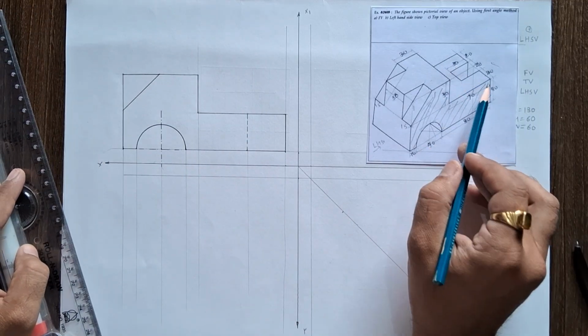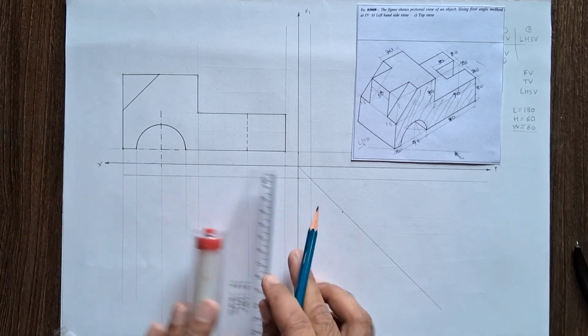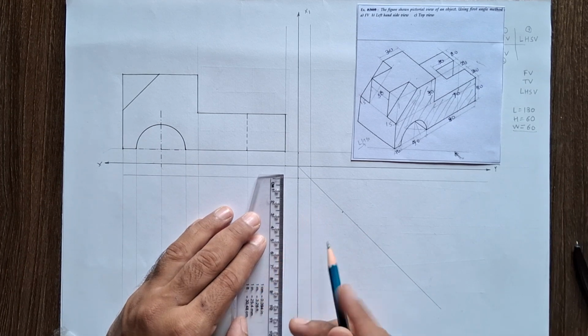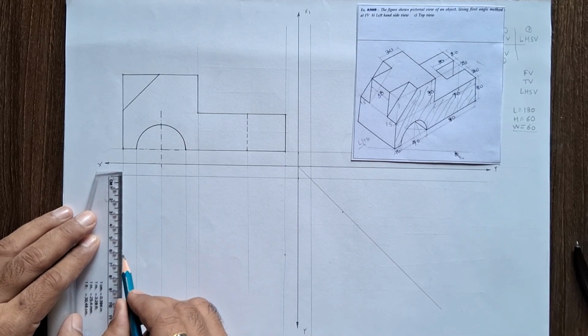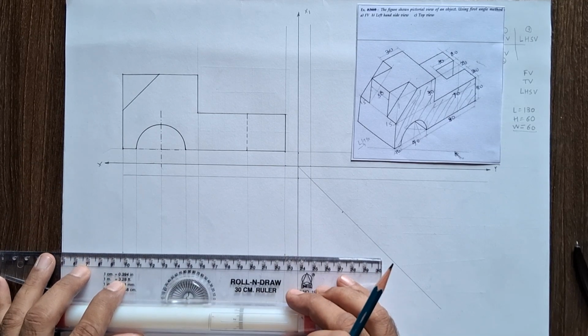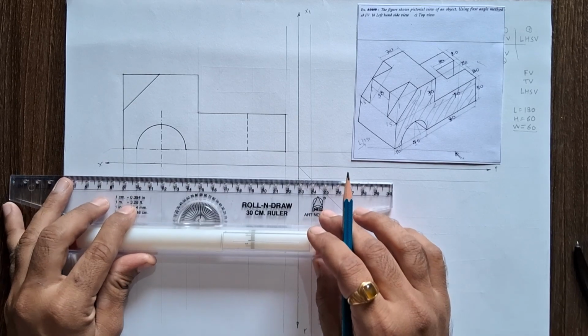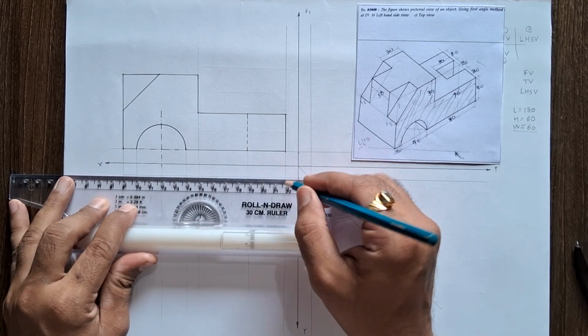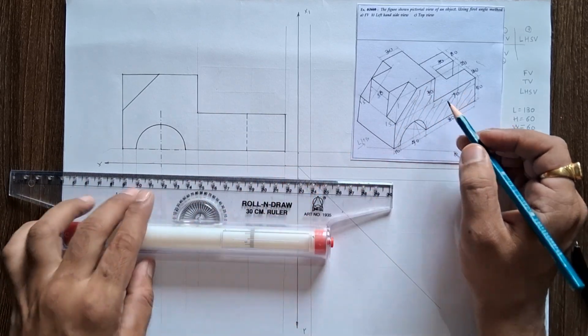Now the thickness of this object is 60 mm, width is 60 mm. So from this reference line, mark a 60 mm distance and draw thick end lines. So these edges, the full edges are visible in the top.